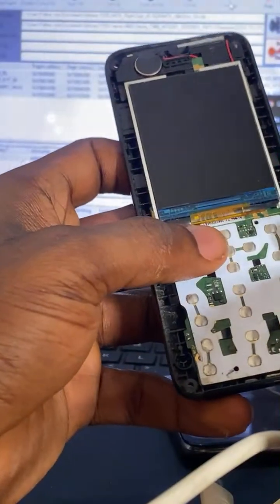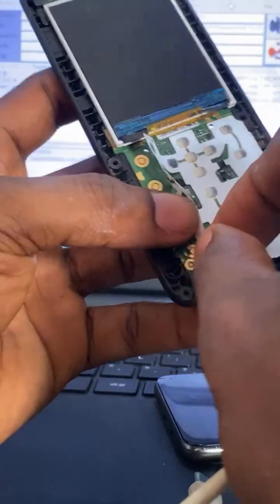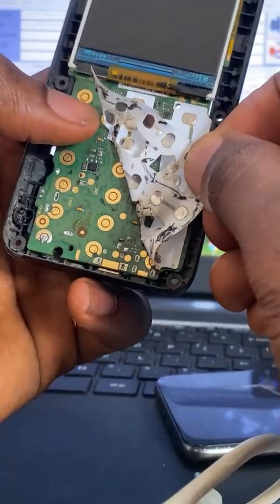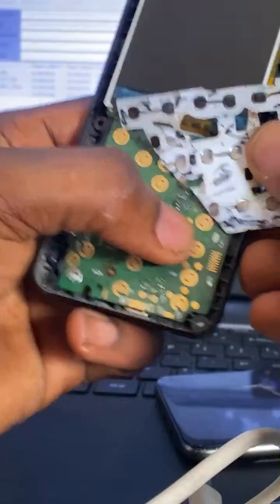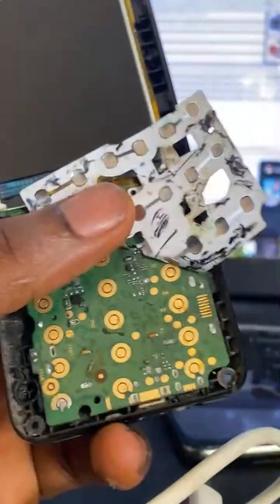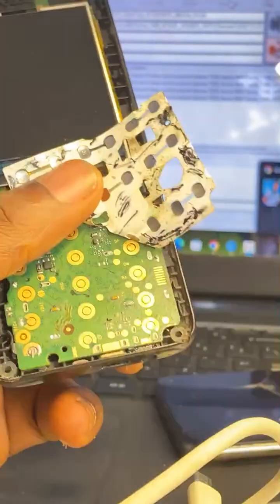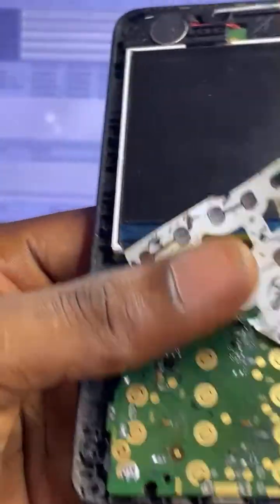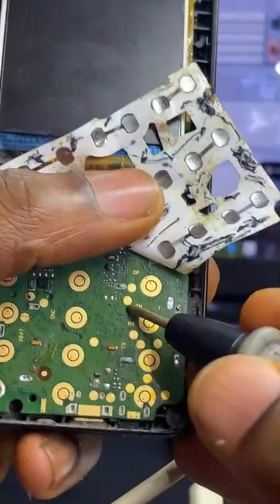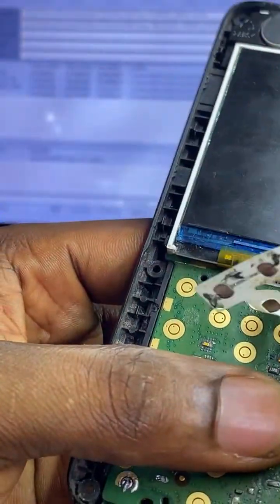First of all, we are going to check if the data minus and the data plus is still working before I proceed. So here we have the data minus, you can see, on the light. So here we have the data minus and the data plus, okay? So let me disconnect this.